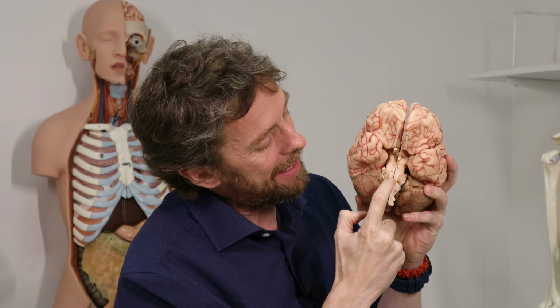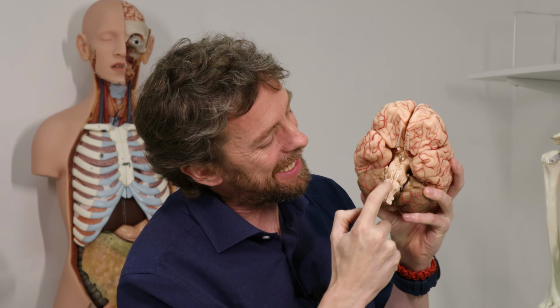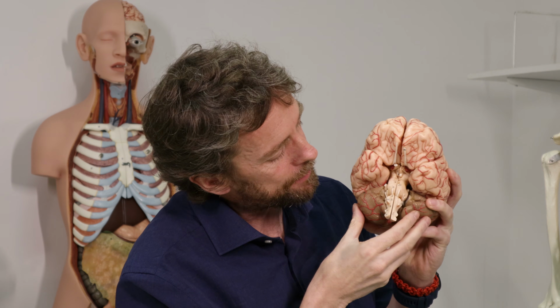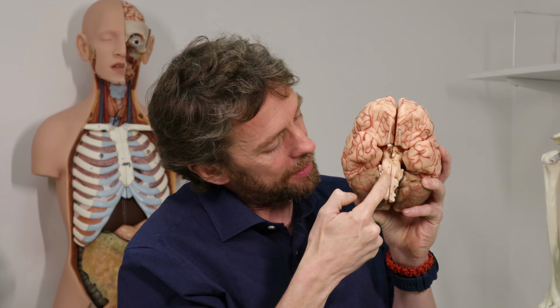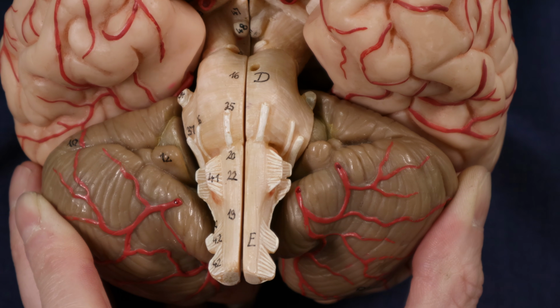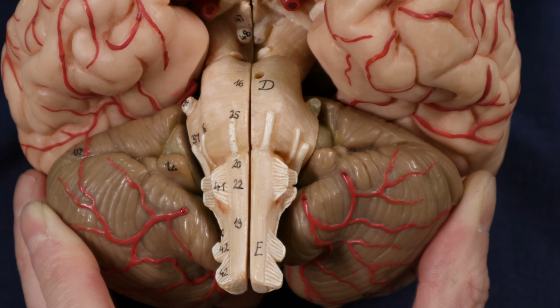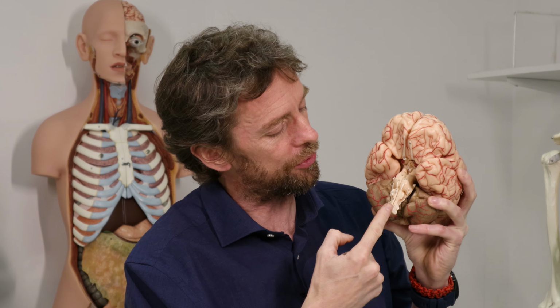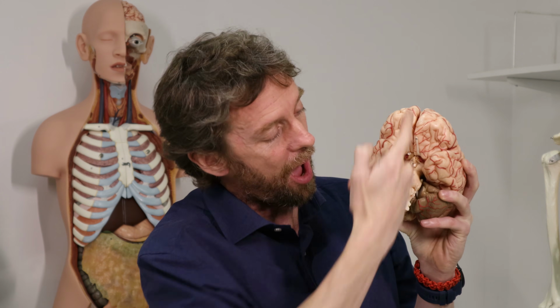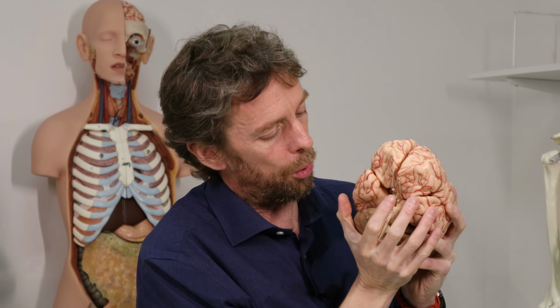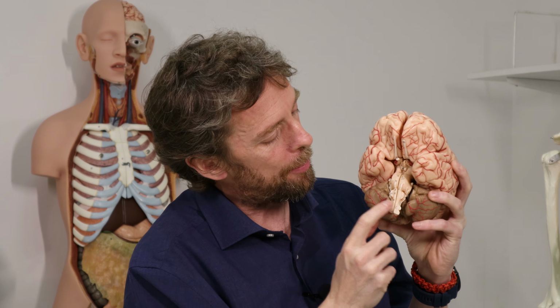Now as we continue inferiorly from the pons, as I said, this is the medulla oblongata. And in the medulla oblongata you can see two ridges. And these ridges are what we call in the central nervous system tracts. If they were outside in the peripheral nervous system, we'd call them nerves. They're bundles of neurons, bundles of axons. And this shows you those bundles of axons that are running up and down the spinal cord to and from the brain.